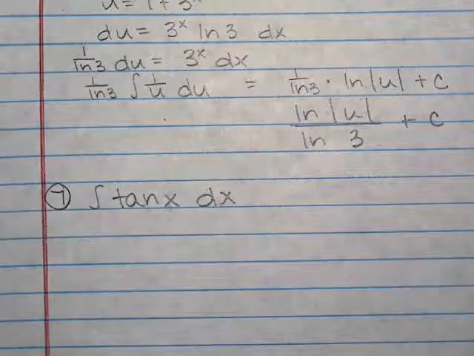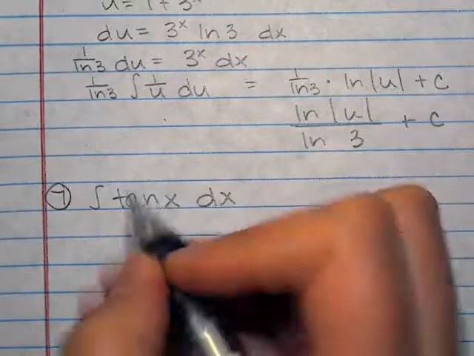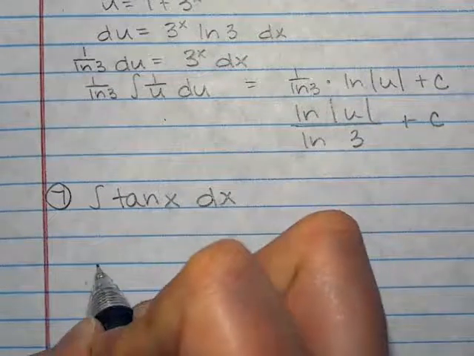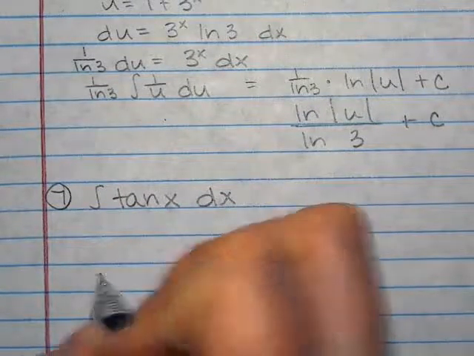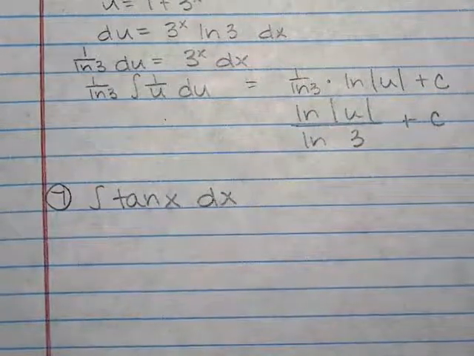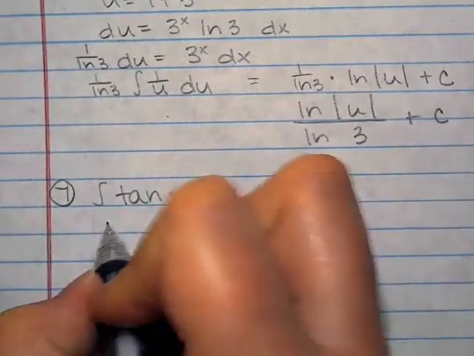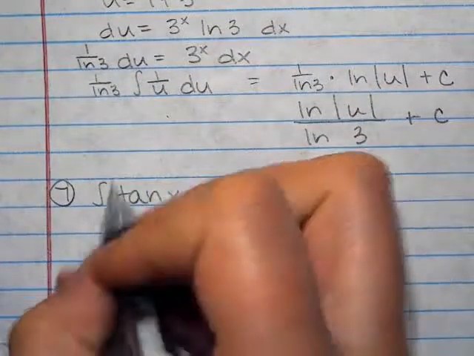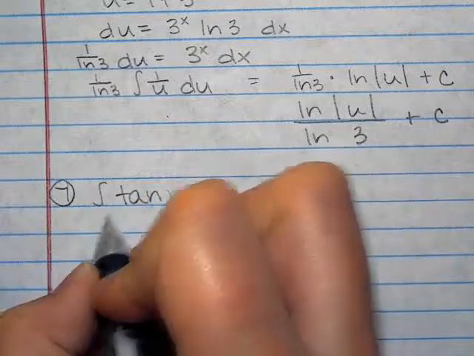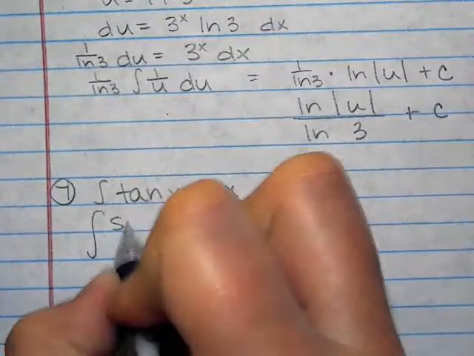So what we have to do is take tan and rewrite it as a quotient so that we can actually take the integral of it, and that's what's going to make it messy. So when we rewrite tan as a quotient, what would the quotient be? It'd be sine over cosine.